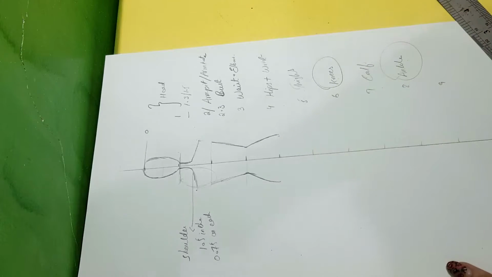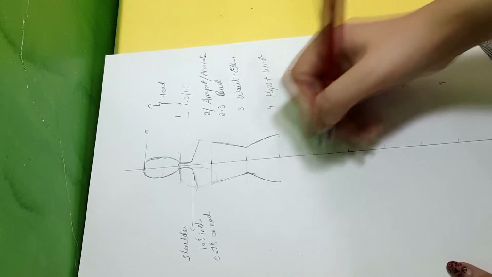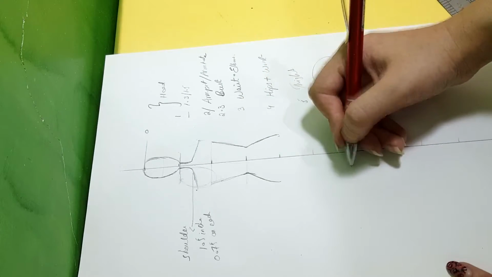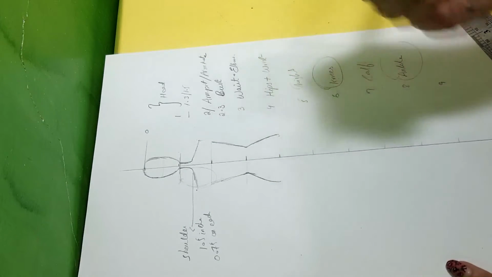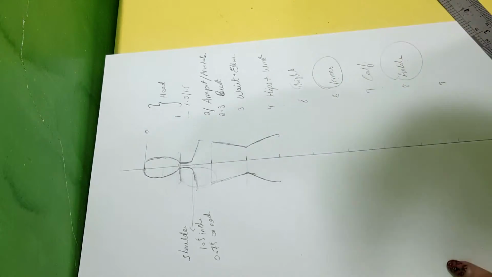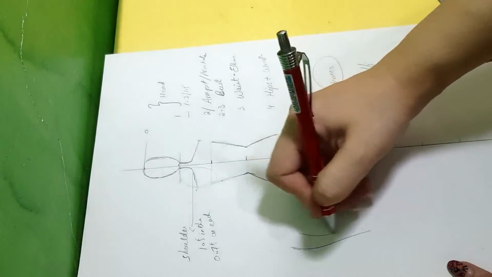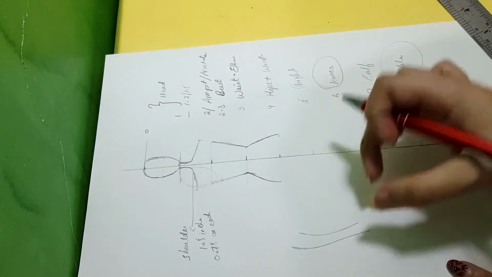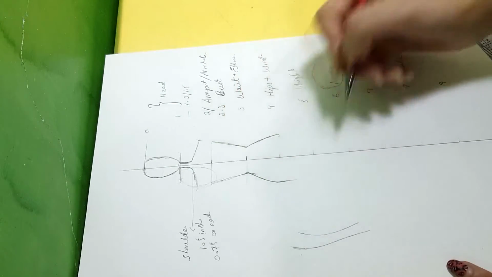So from point 4 we will draw a straight line towards point 6, and this must be a straight line. Please don't draw it in a curved way, because if you draw it with curves, our legs will look fat. Okay, our legs will look thicker.